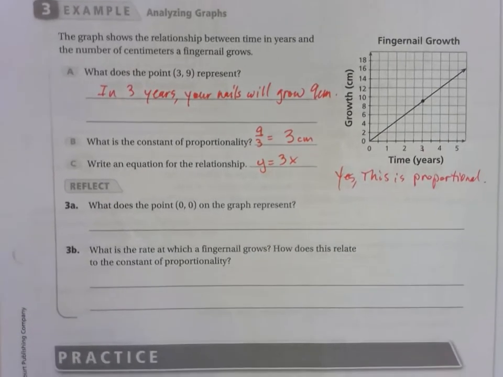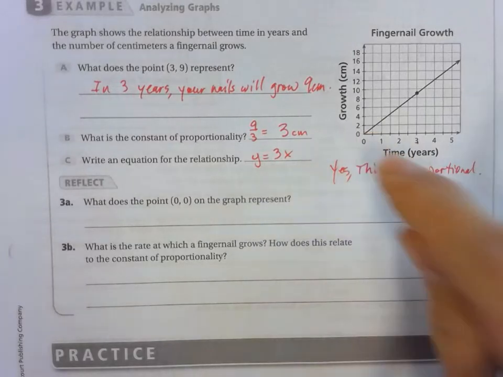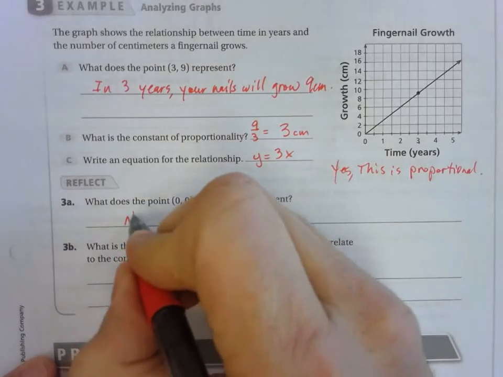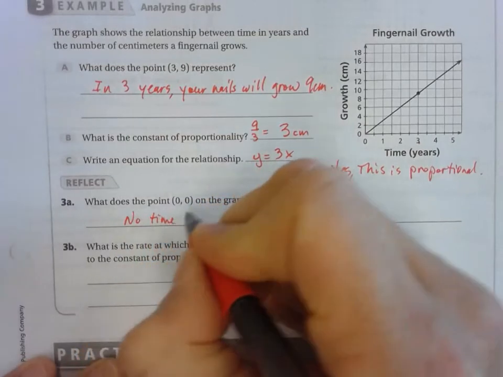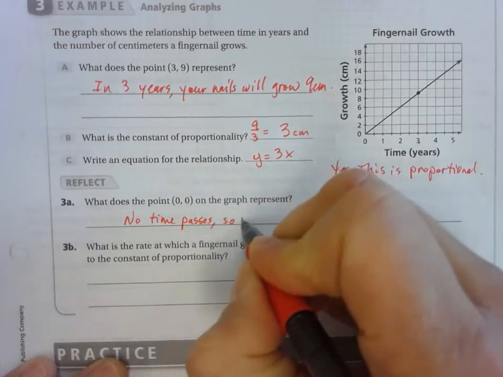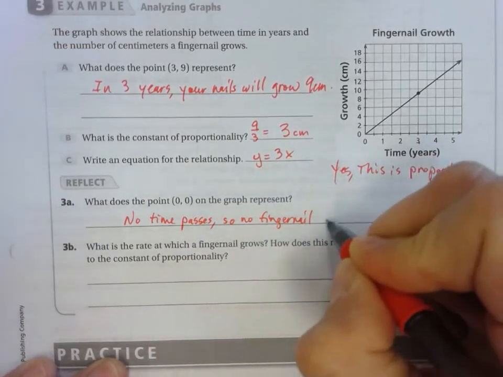Alright? 0, 0 means, of course, no time passes, your fingernails don't grow. So that means before you're born, before you're ever even conceived, you don't have any fingernails because you hadn't been made yet. No time passes, so no fingernail growth.